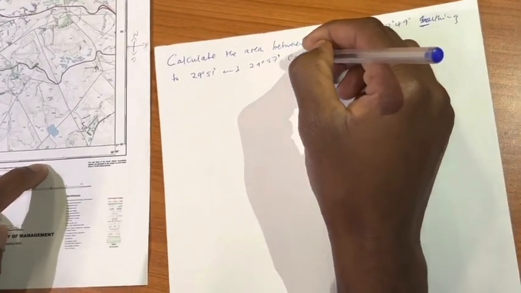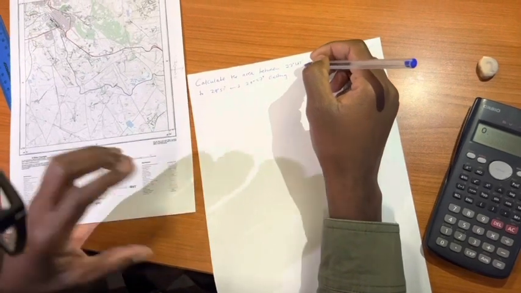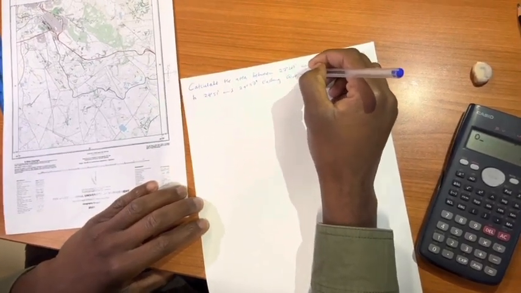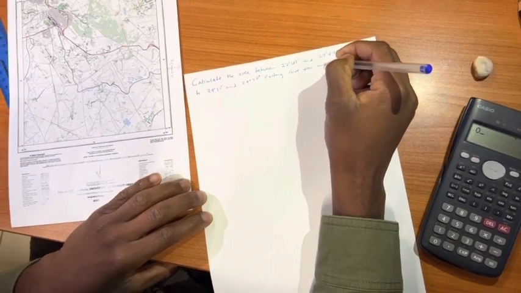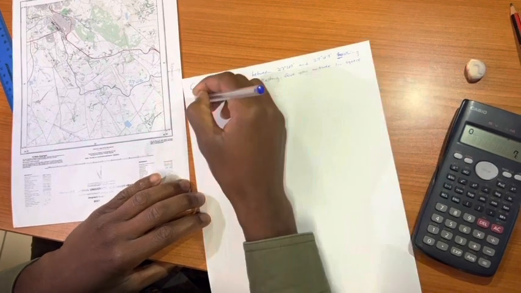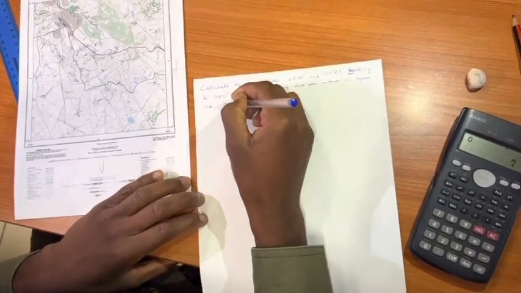Direction is easting. Further, the question might say, give your answer in square kilometers. Let me say this is 5 marks.